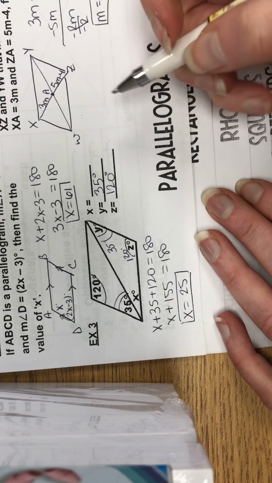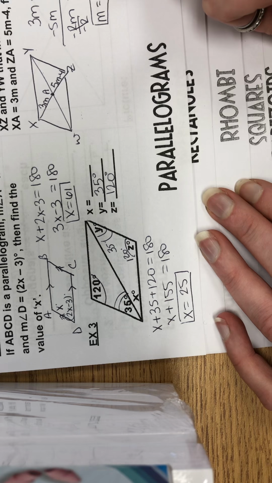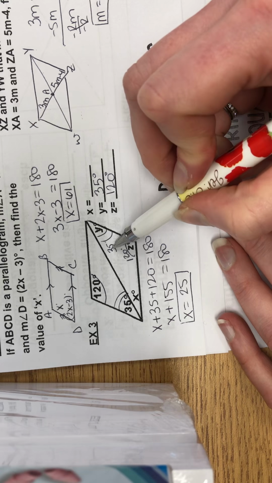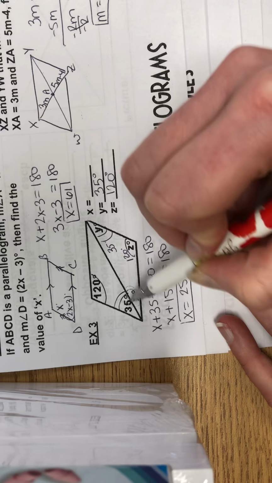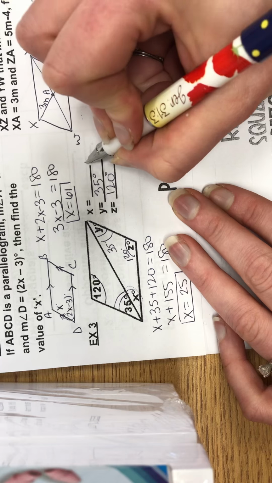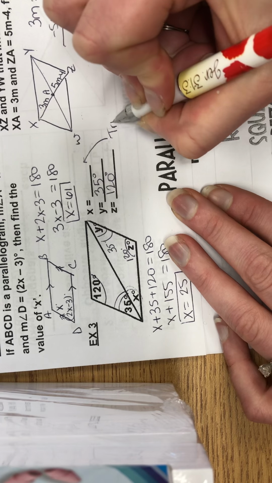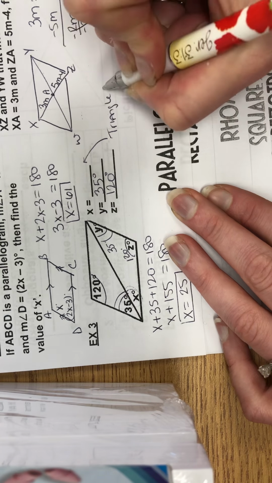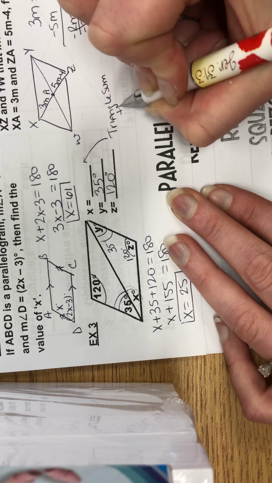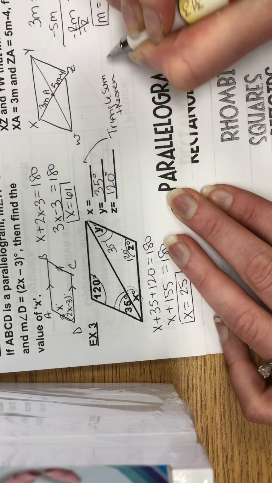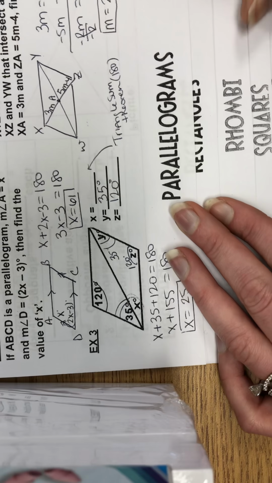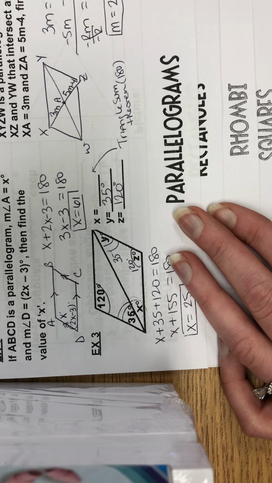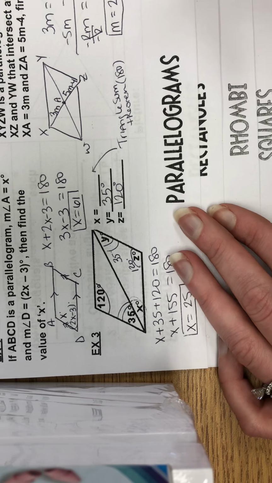Now I can also say, well, I have triangles. If I found y to be 35, z to be 120, I can find my third angle. It is called the triangle sum theorem. Remember, all angles in every triangle, all three angles, will add up to 180.